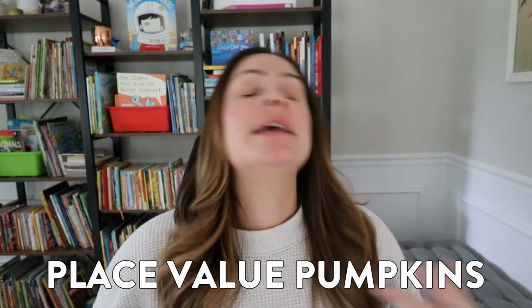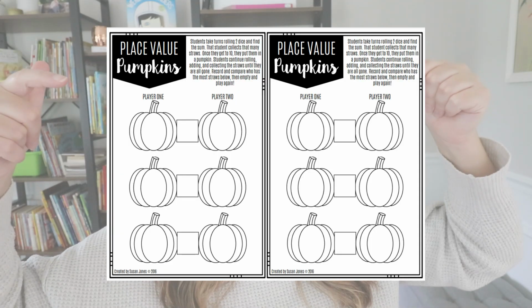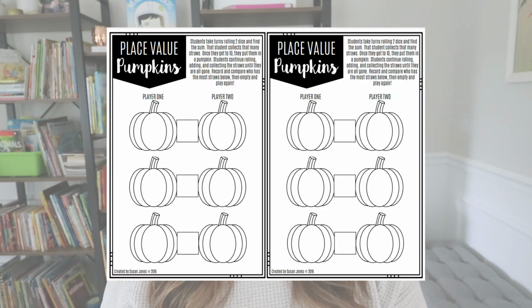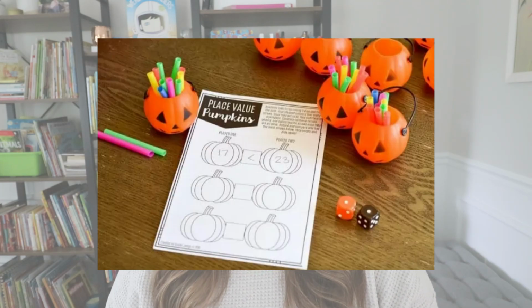All right, activity number 4 is called Place Value Pumpkins. And this is from a Halloween math freebie that I made quite a few years back. Here is what Place Value Pumpkins looks like. This is essentially just a collecting game where students are focusing on making bundles of 10s and 1s. And here I use straws.